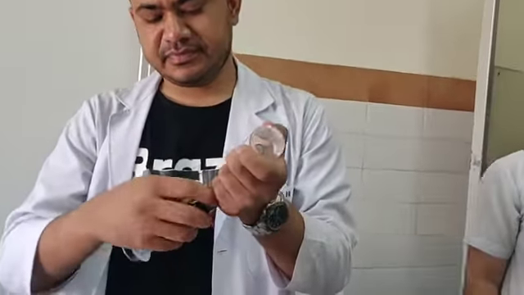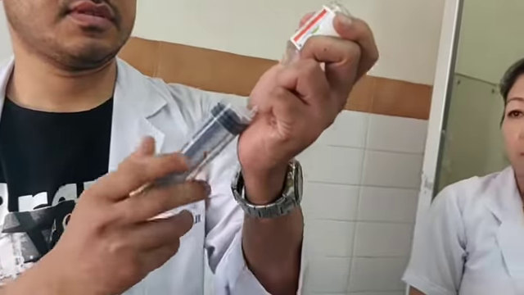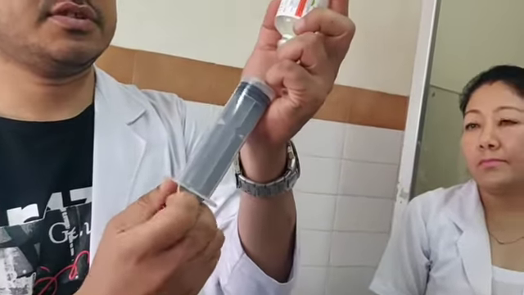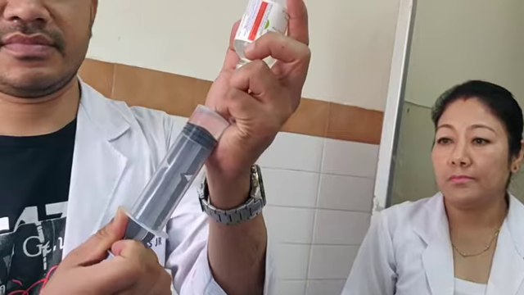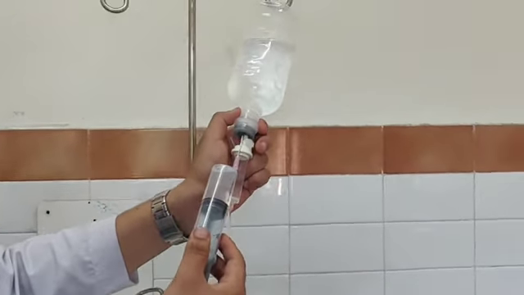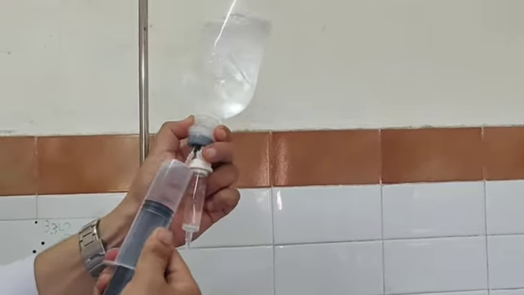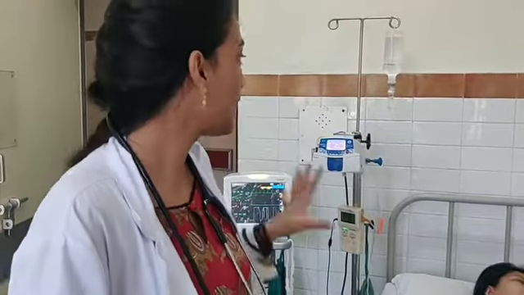We'll take a 50 ml syringe, put a little air in the vial, and then withdraw the Rituximab. Rituximab is taken in this syringe, and from this port it has been administered and infused into the NS. Now we monitor the vitals every half hour, and we'll start the Rituximab half an hour after the administration of the pre-medication.